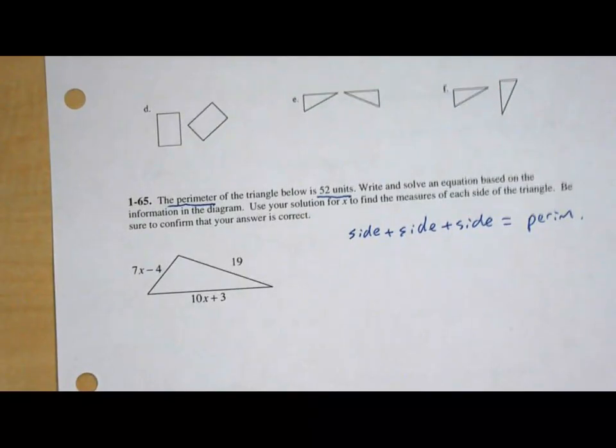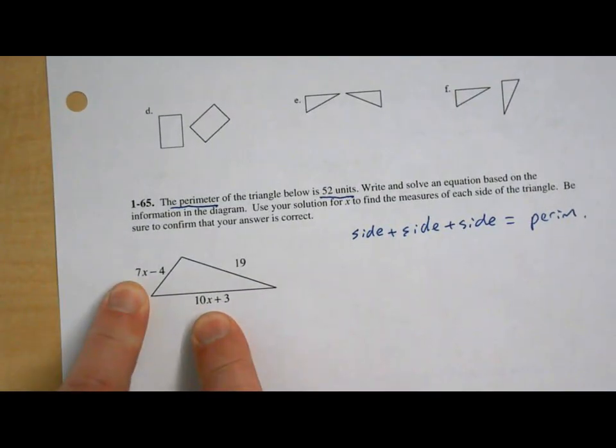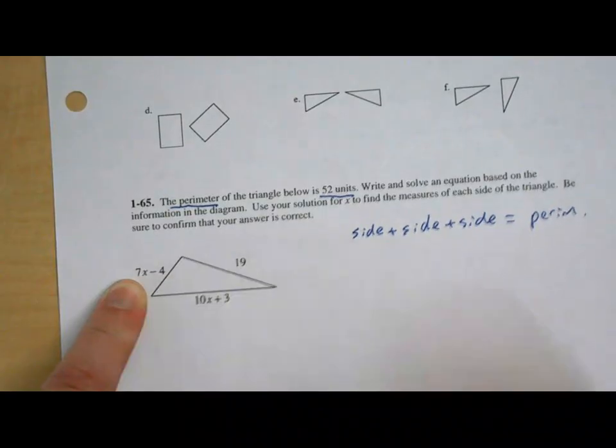That is how you find the perimeter. We know that fact. We are going to model our equation after that fact. A lot of people are going to look at this and want to say, write the equation that 7x minus 4 equals 10x plus 3, but that's not true. Those two sides are not the same. They're not the same length.